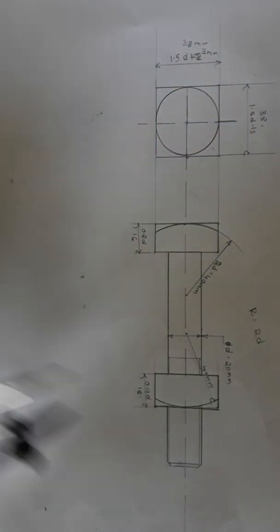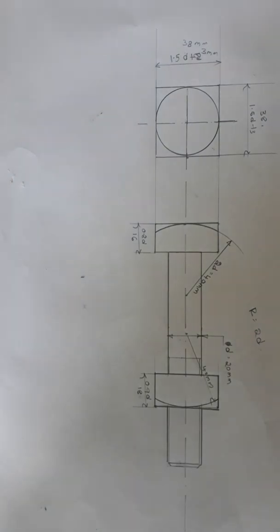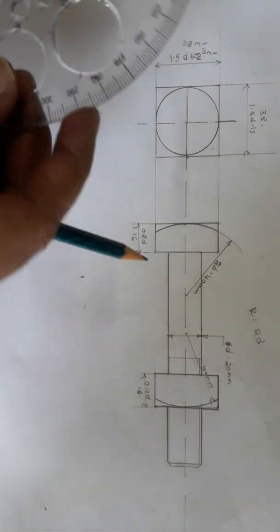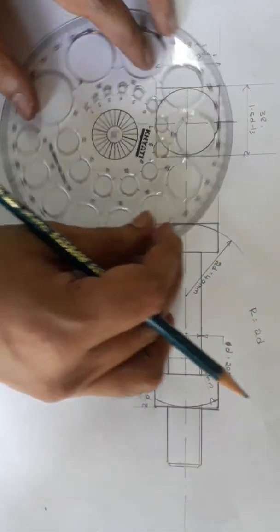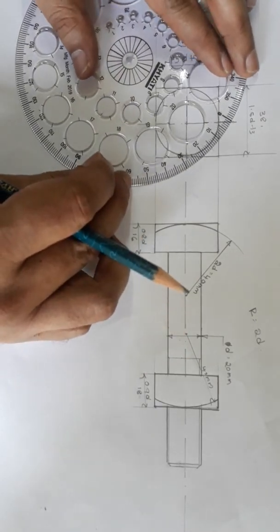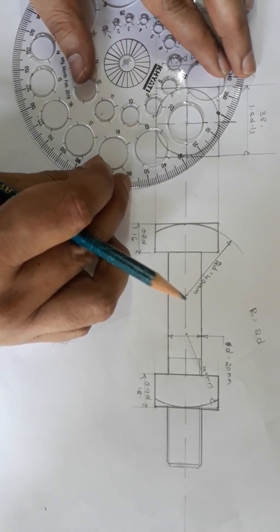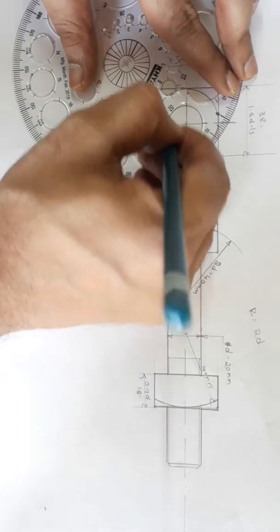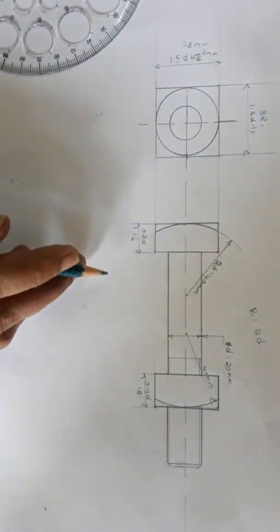Now draw the nominal diameter circle. It is very difficult to draw with a protractor. Use a divider, use a pro circle, 20 mm. So draw the circle, complete the core.